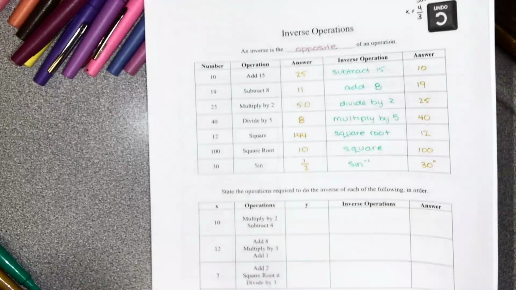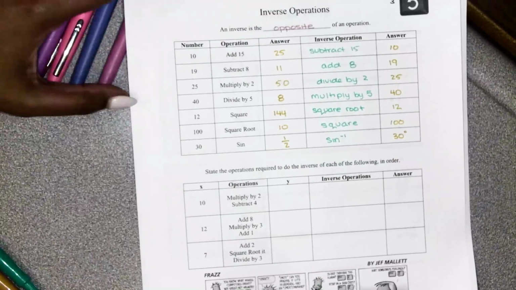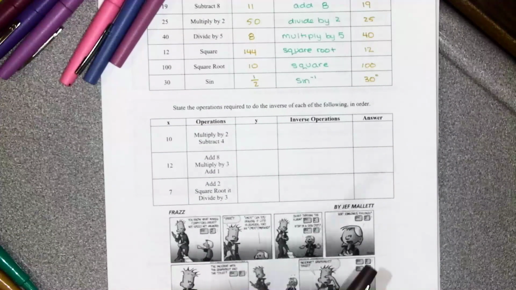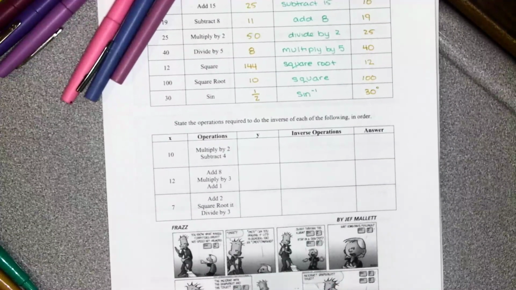Okay, so we go here now. Sorry, I have all my pens on the table. Okay, there's a little comic at the bottom that you can read on your own.